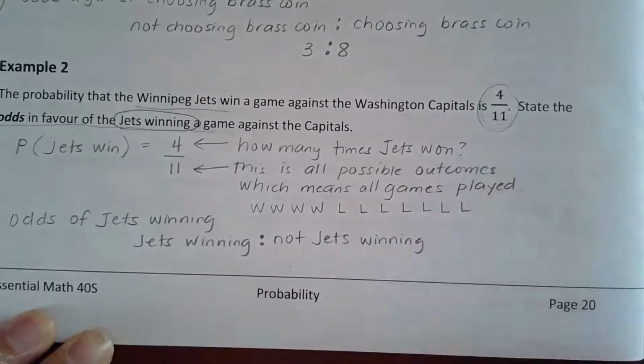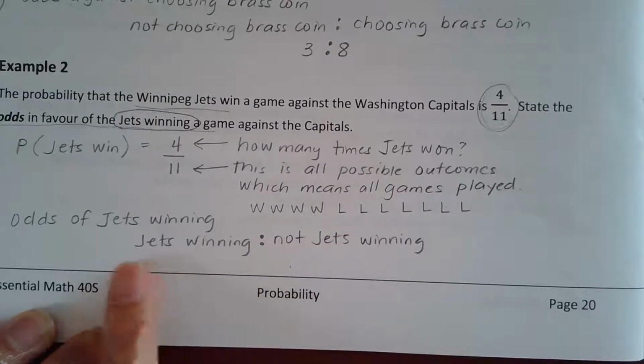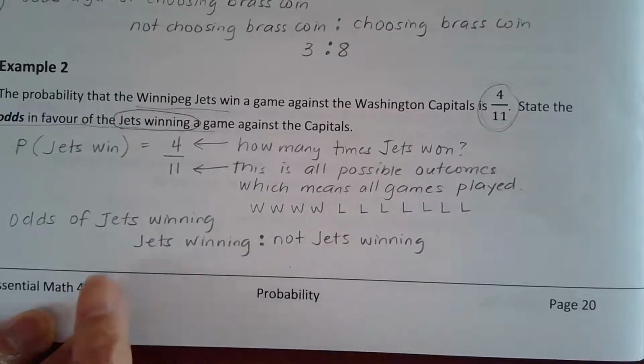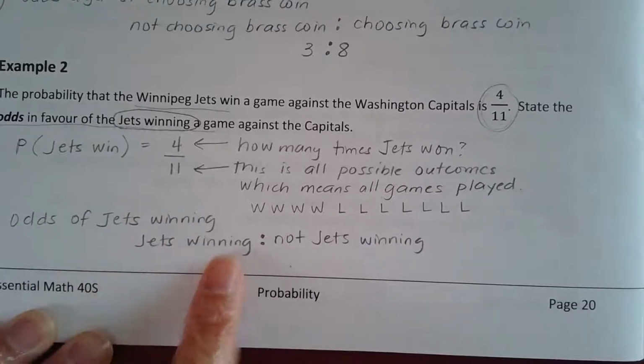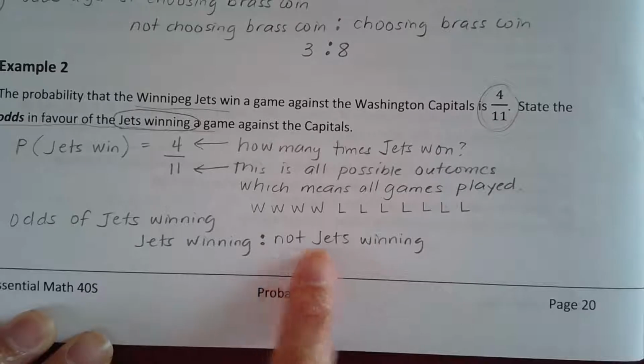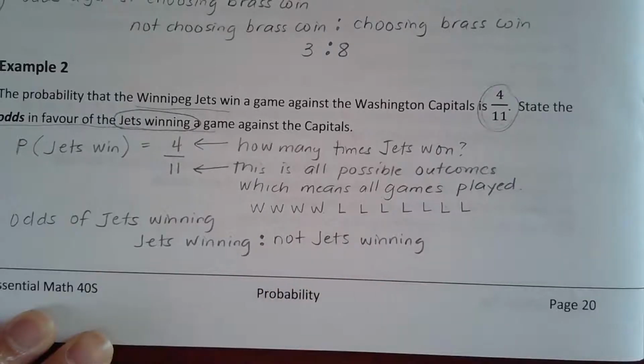And this one here could get really, really simple if we just set it up this way. Odds in favor, so that means Jets winning is to the opposite, which is not winning. So how many times will the Jets win?